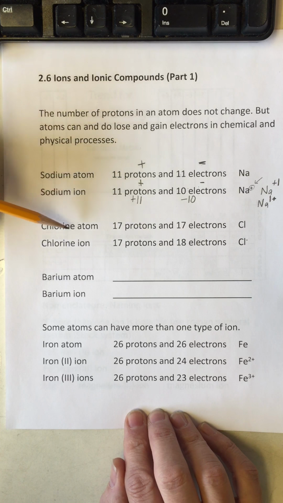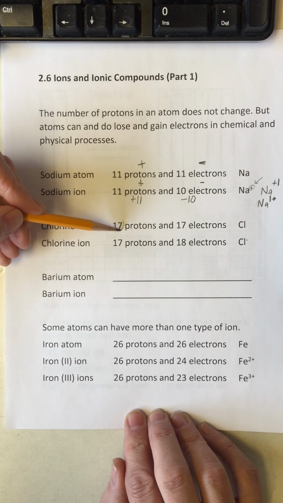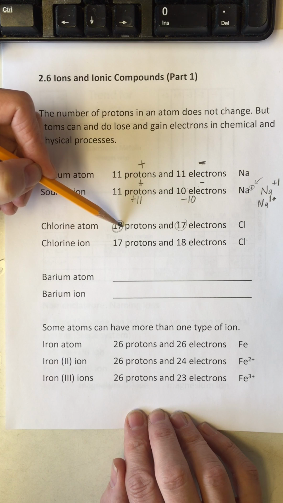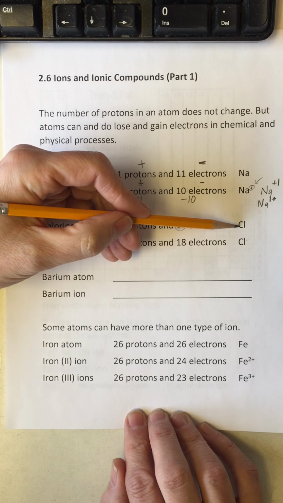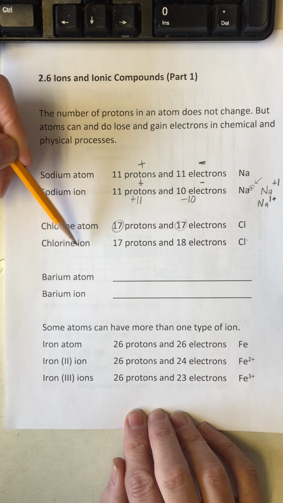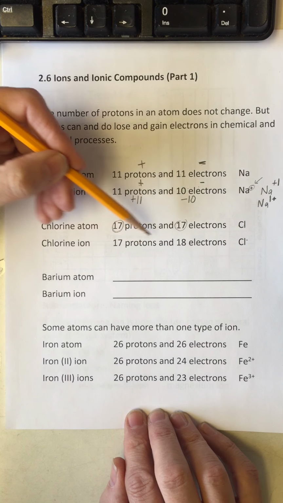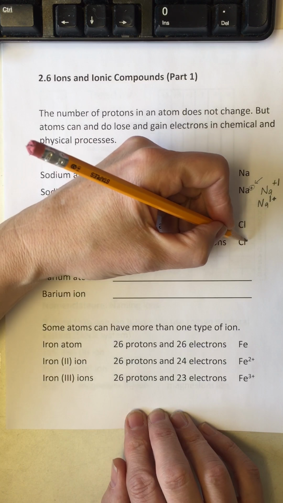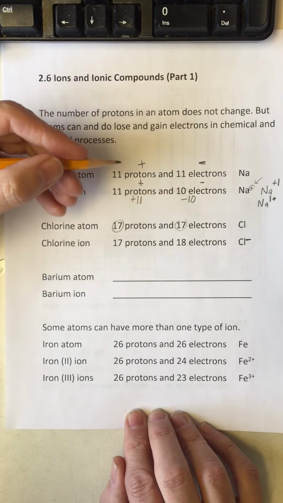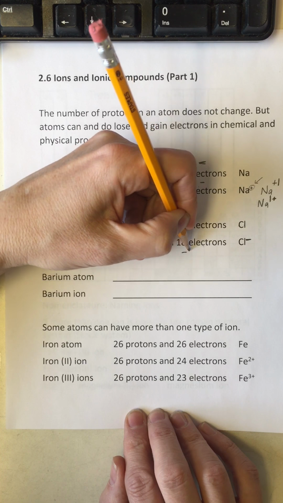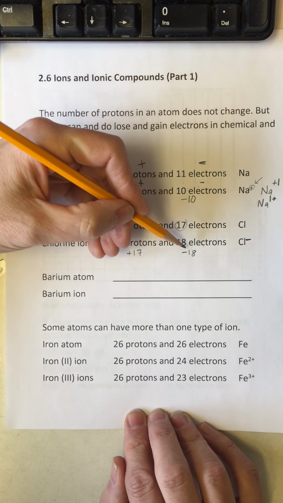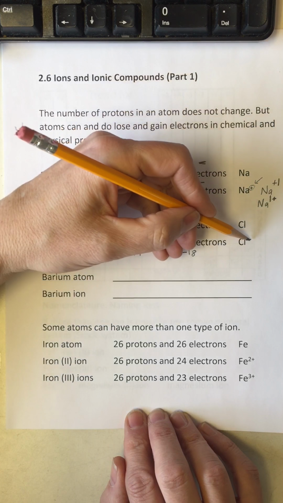Here's another one found in nature. The chlorine atom has 17 protons. Again, this is the atomic number, it comes from the periodic table. It has 17 electrons, the same number of electrons as protons. It's perfectly balanced. This is a chlorine atom, so we would write it as Cl, using the symbol from the periodic table. It turns out there's a chlorine ion, which has 17 protons and 18 electrons, and this is very commonly found. It's hard to see that negative, so I'm going to write it a little bit larger. Why negative? Because it has 18 negative charges, negative 18, and 17 positive charges, plus 17, so it has more negative charge than positive, so we write that as a negative.